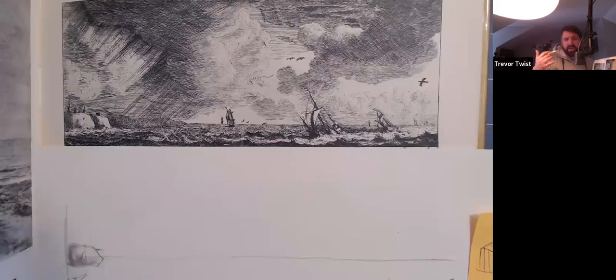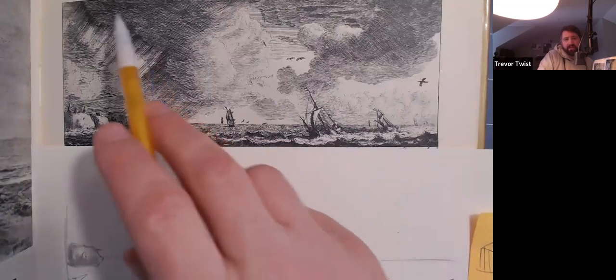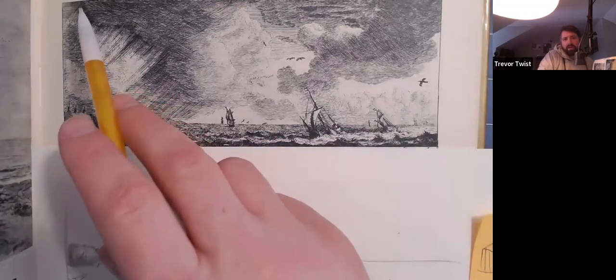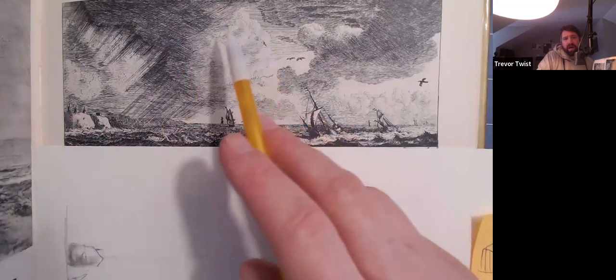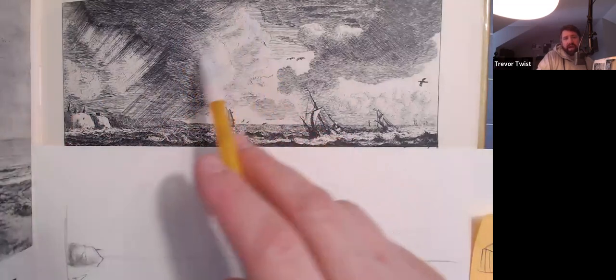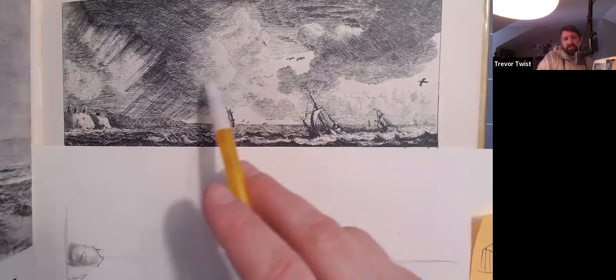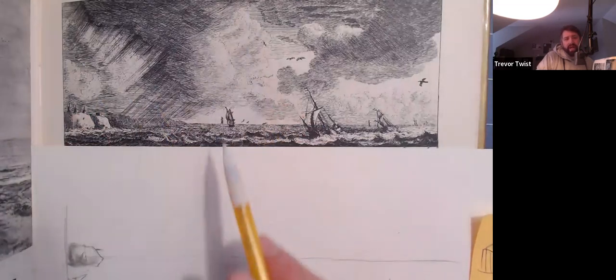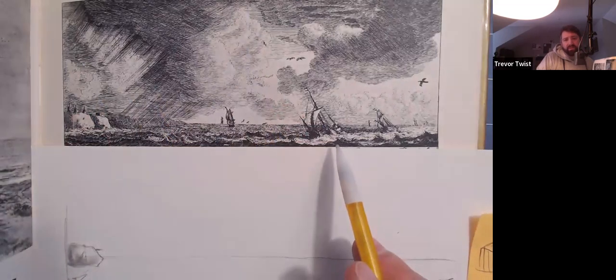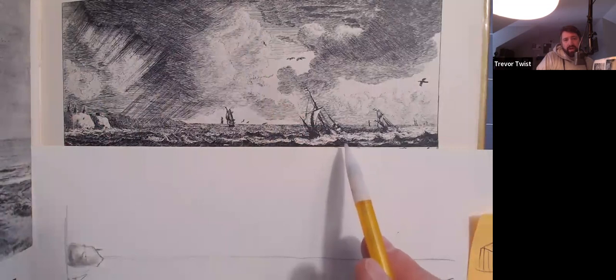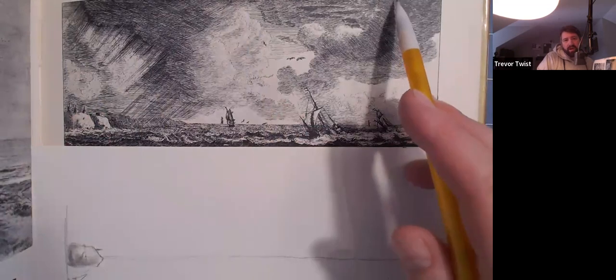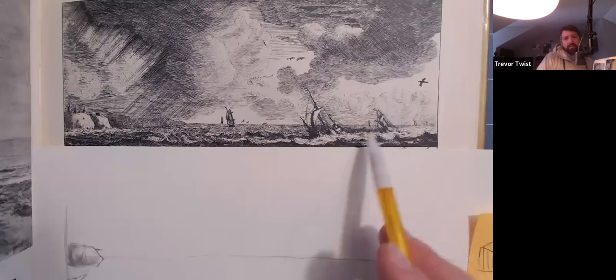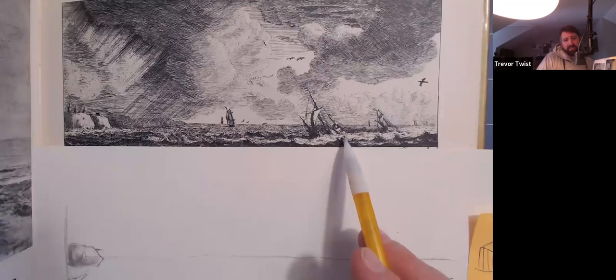So Janaya, one of the things I said earlier is that the clouds that are closest to us are highest on the rectangle, and as the clouds get further away, they get lower. And it's the opposite with the waves. So the waves are lower and they get higher as they move towards the horizon line. So it's big to small, but the clouds are top to bottom, where the waves are bottom to top.